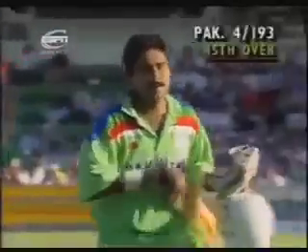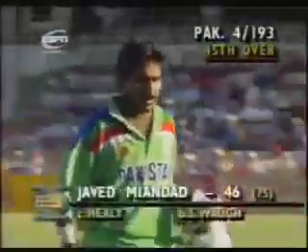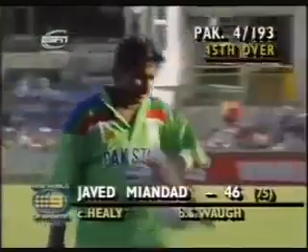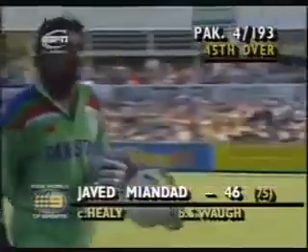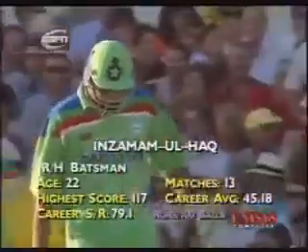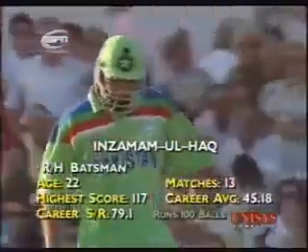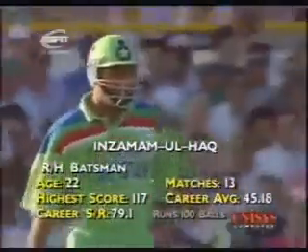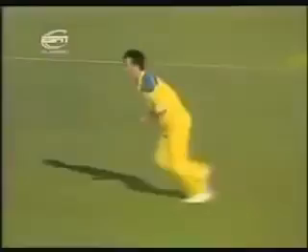Just a thin top edge there. Ian Healy completes the catch. Miandad not a happy man. Knows that he was going to be responsible for most of the rest of the Pakistan innings. Pakistan now 4 for 193. 22-year-old Inzamam ul Haq.